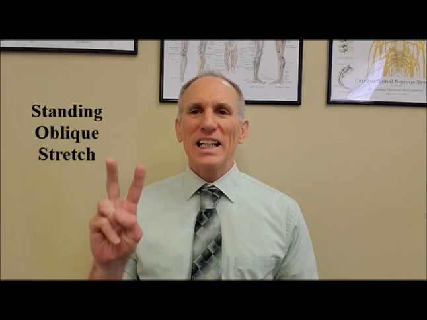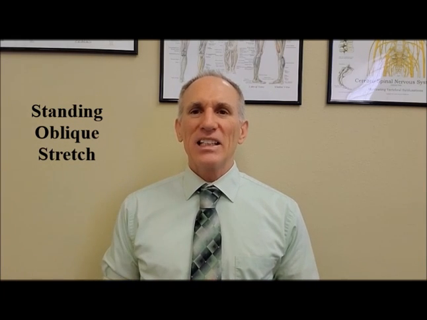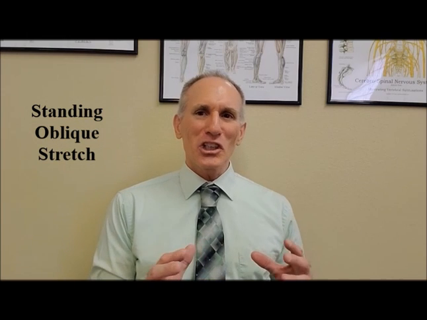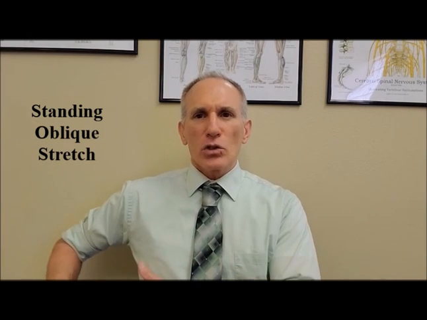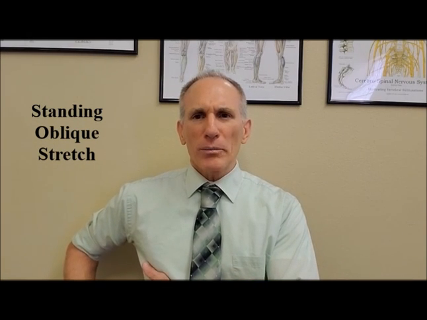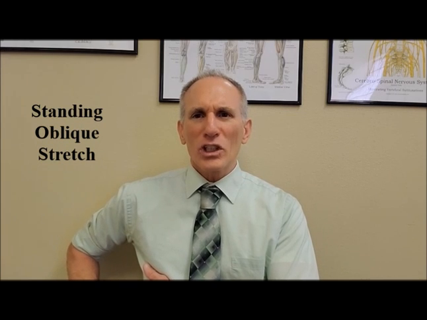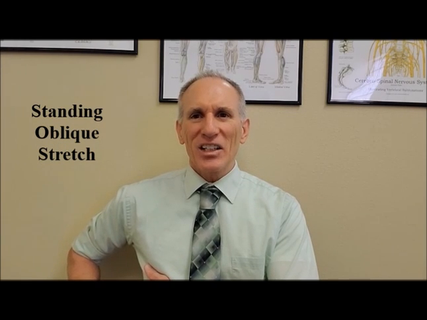When contracted concentrically, the oblique muscles can move the trunk in two planes. These planes are trunk abduction, which is bending side to side, and trunk rotation, which is turning side to side. When performing trunk abduction, you are bending to the side so that the lower part of the rib cage is moving towards the upper part of the side of the pelvis.